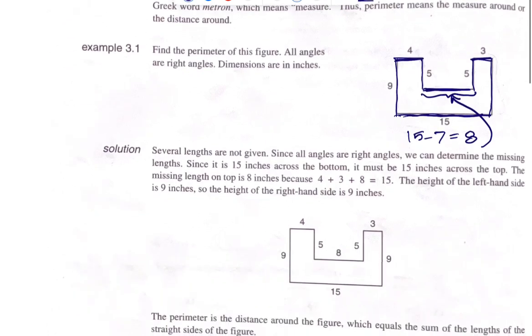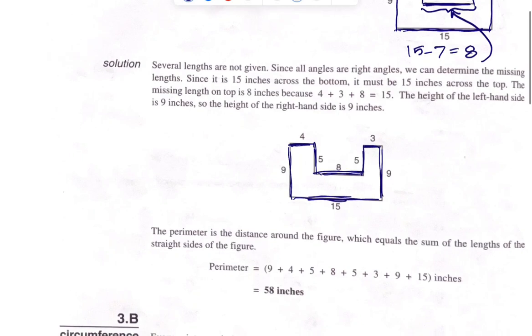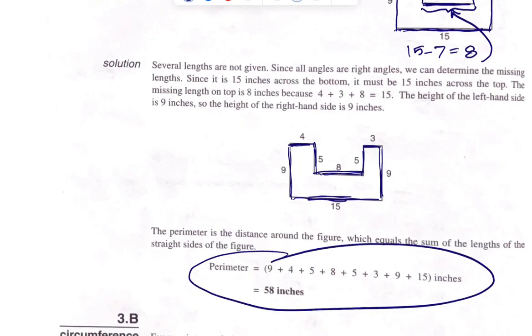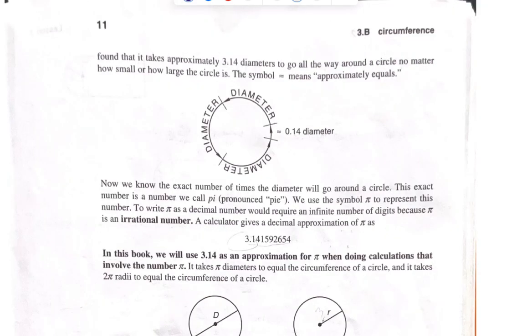So now we essentially have all of the values of the sides that we need to measure the distance around this figure, or essentially to find the perimeter. So let's go ahead and do that. Our perimeter is going to be equal to the sum of all of these different values of the sides, which gives us 58 inches.